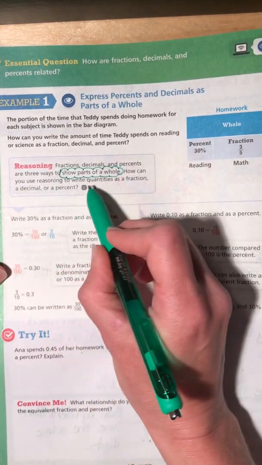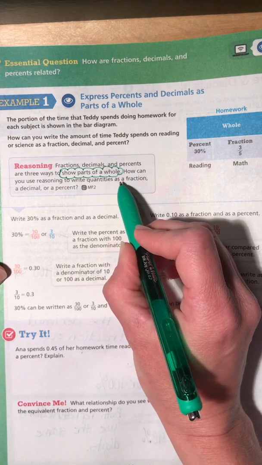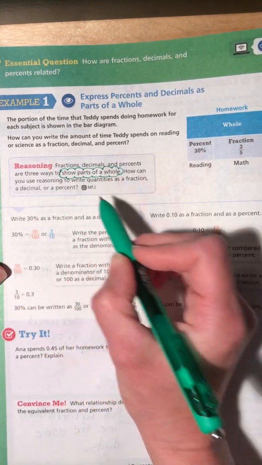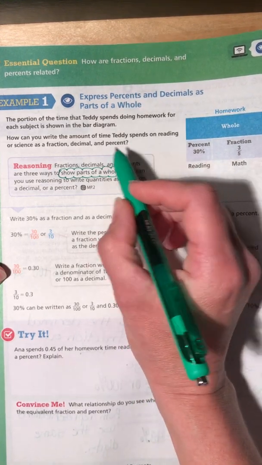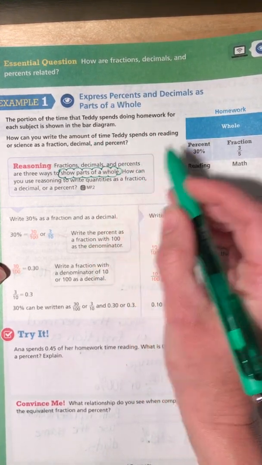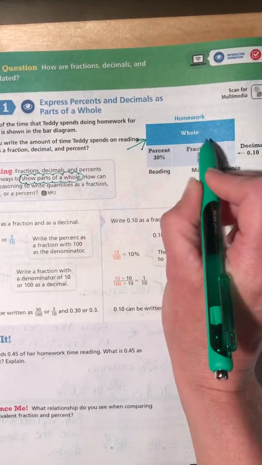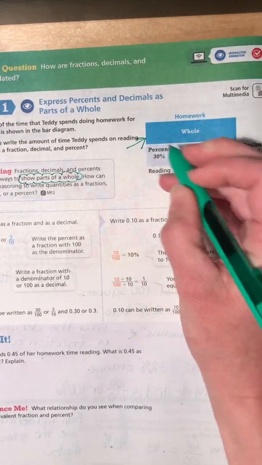How can you use reasoning to write quantities as a fraction, a decimal, or a percent? So you want to think that all of these pieces are part of this whole. Here's the whole. This is how much time Teddy is spending on homework all together.